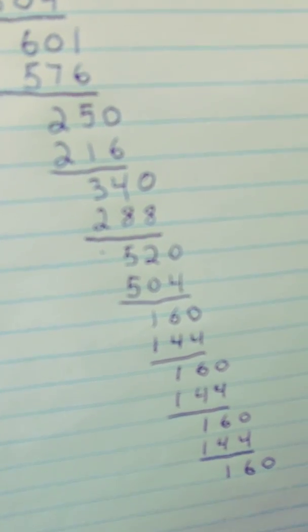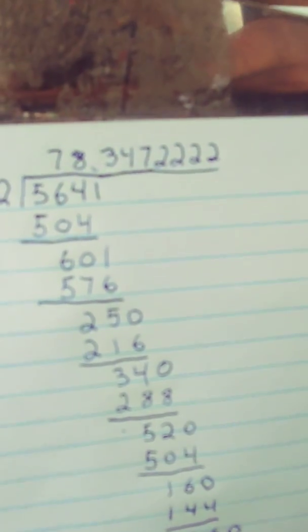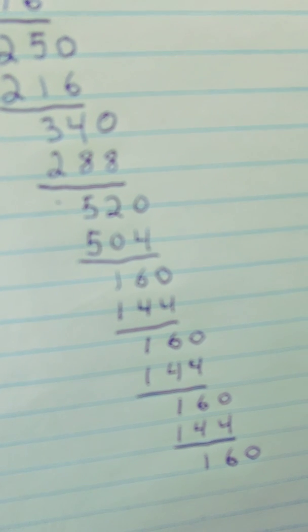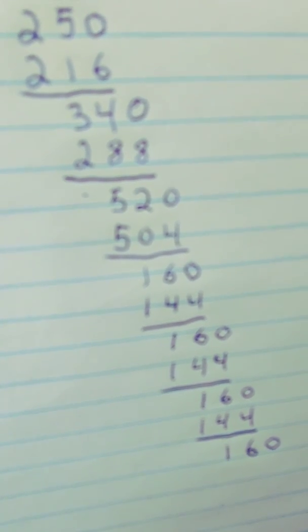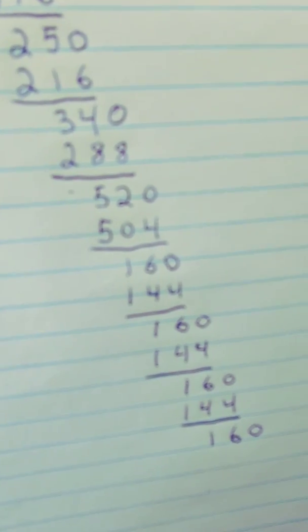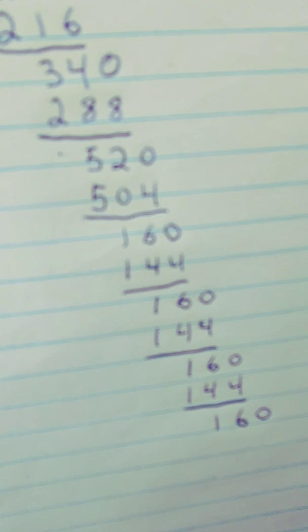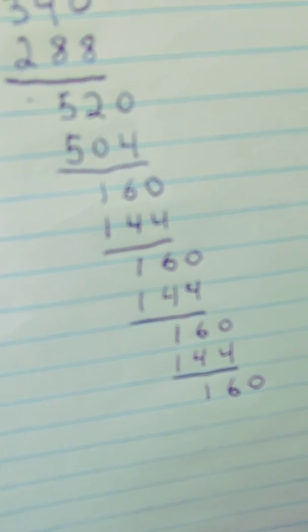It's 144, and that's number 2. So you put in 2 up here, subtract that, you get 16 again, put a 0. Again, you go for 144, you put in a 2 again, and at this point, it would go on and on and on. Okay, that's why I don't worry about that too much. I know it's going to go on and on and on.